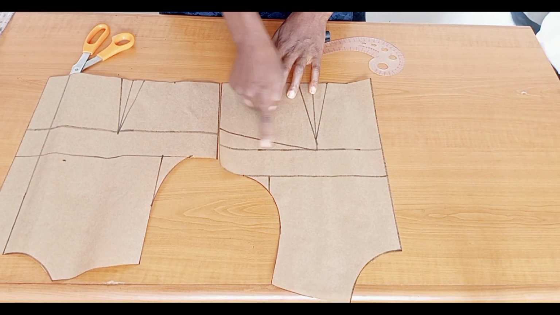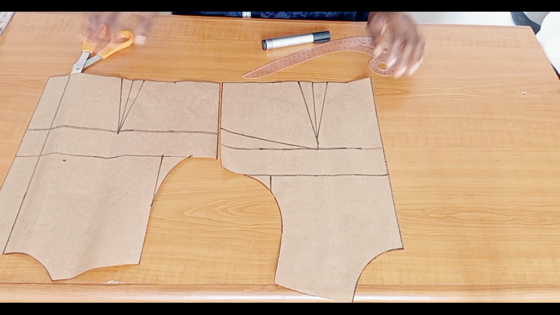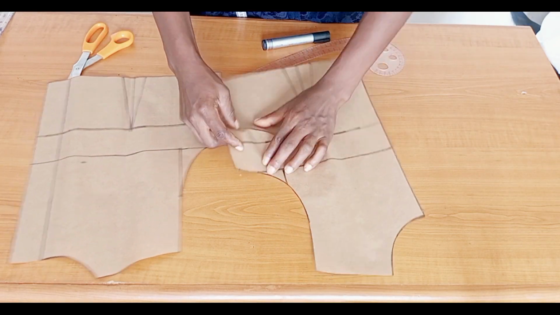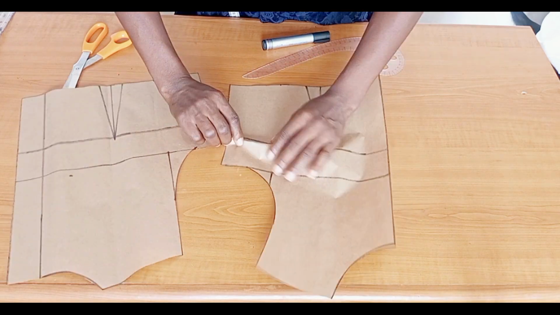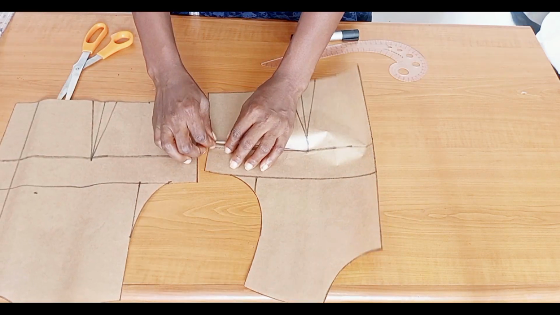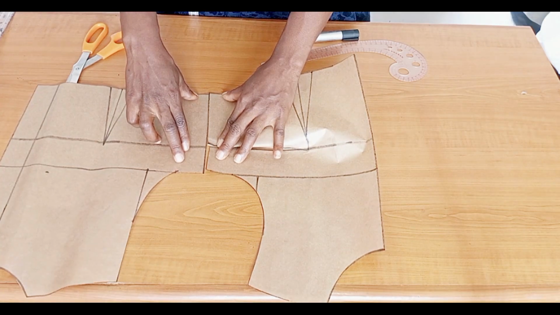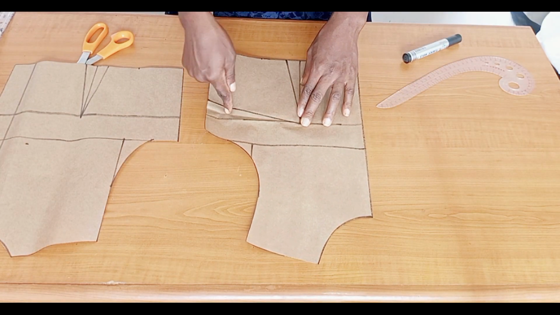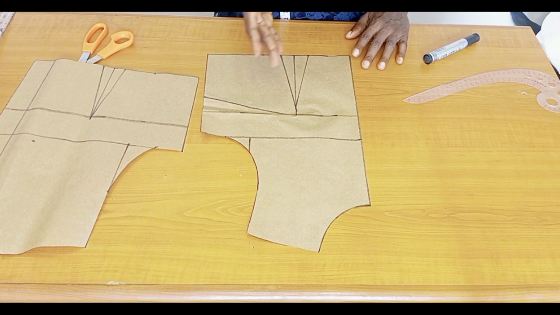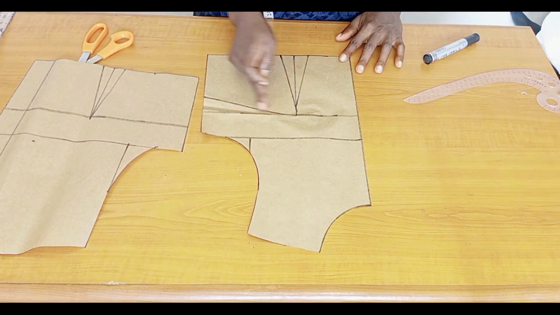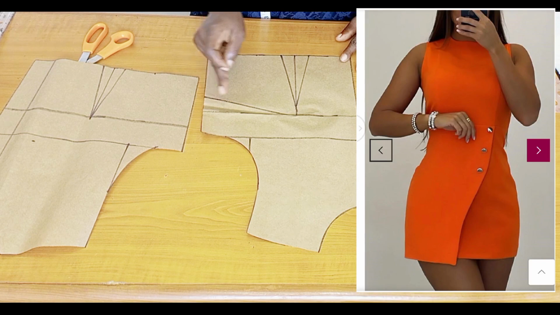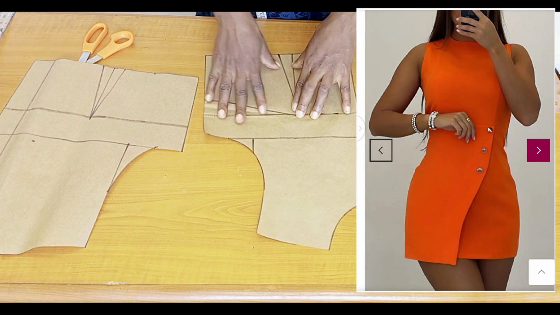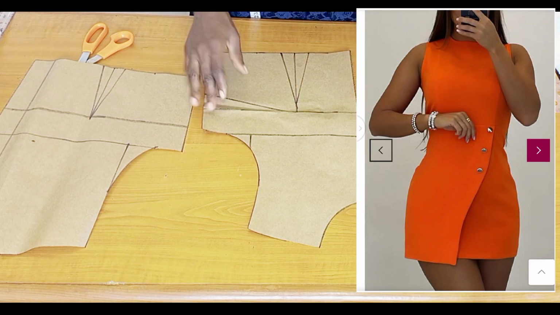okay? So by the time we close this dart, we are going to have the same length for the side, okay? So you can close the dart from your pattern, you can close it from your fabric, depending on the style you are making. So the first style I'm going to be making with this pattern is this style over here, and as you can see, there is no bust dart on the style. The bust dart is closed from the pattern, but there is a shoulder dart, okay?